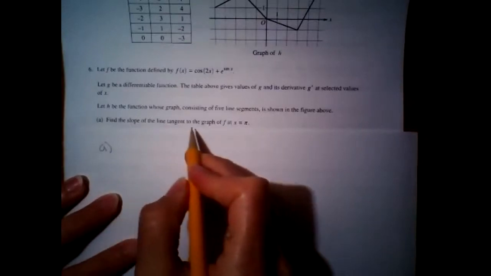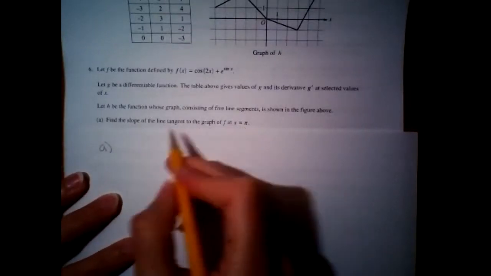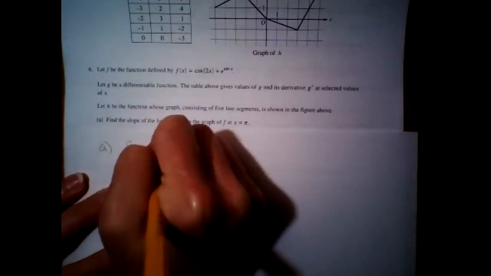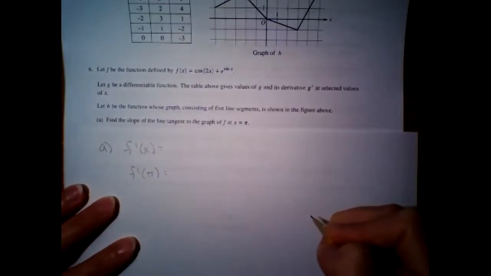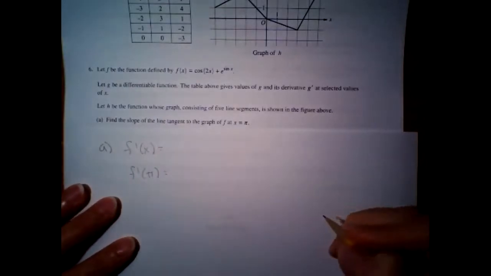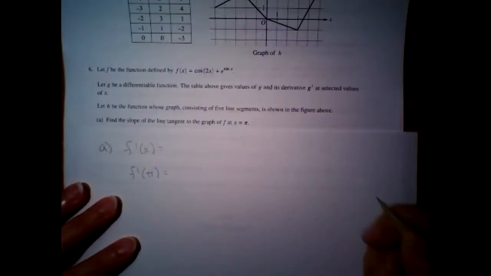Find the slope of the line tangent to the graph of f at pi. All right, slope of the tangent line means derivative. So we want to find the derivative of x, and then we want to plug in pi. So we still have to do that, but at least the directions aren't something you have to interpret. It's pretty clear that's what you're supposed to do. Find the derivative, plug in pi.